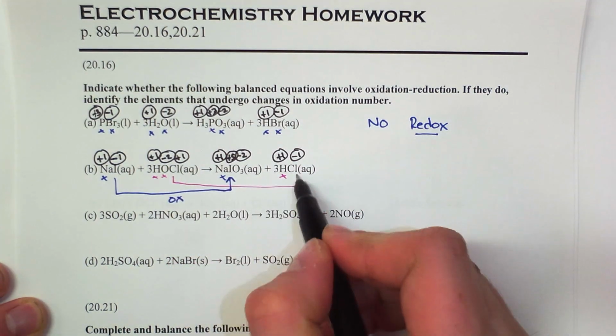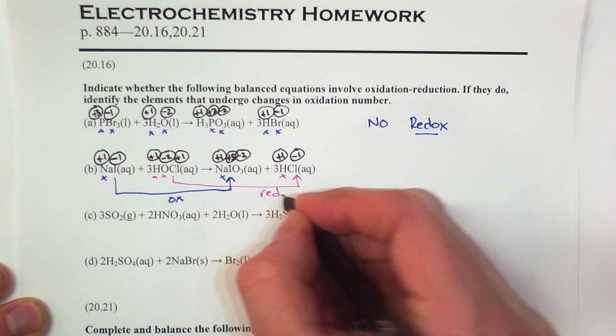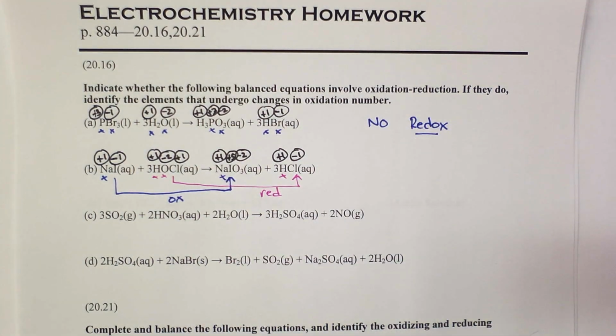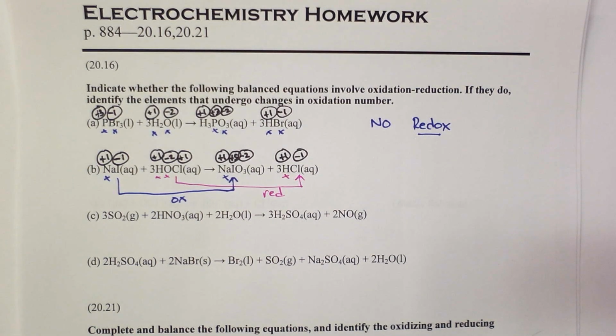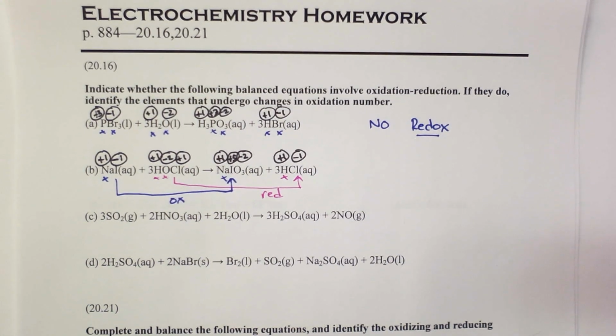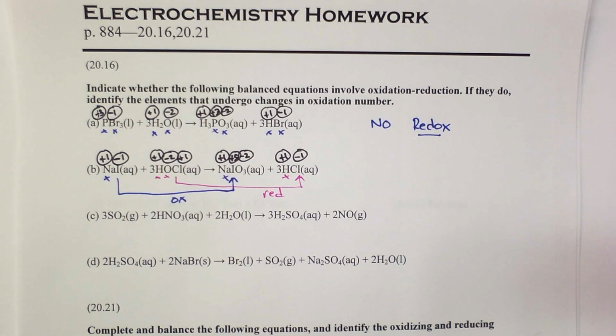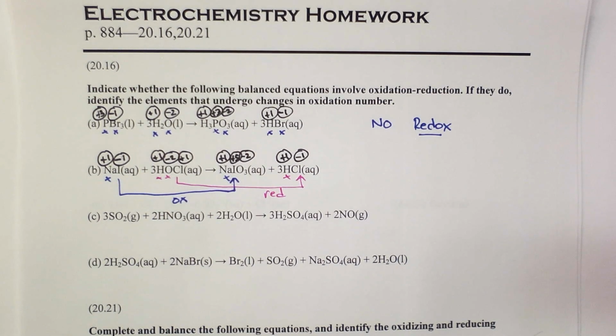It becomes more negative, so it's been reduced. Again, all we're doing is assigning oxidation numbers and seeing what changes. And hopefully what we are going to end up seeing is one oxidation and one reduction.